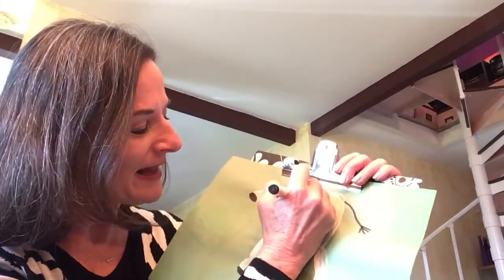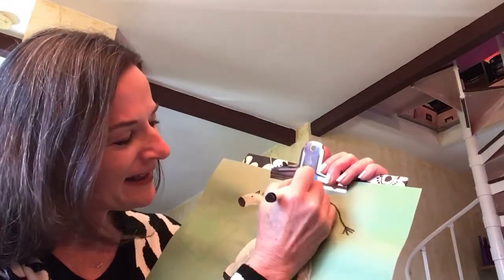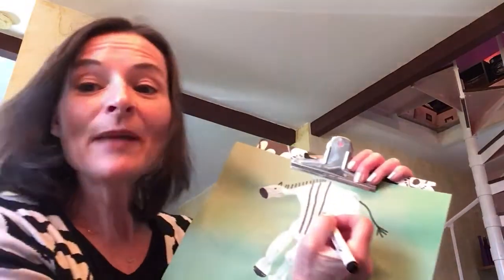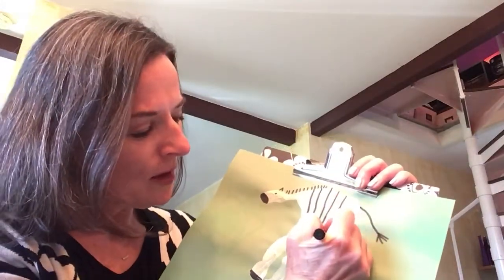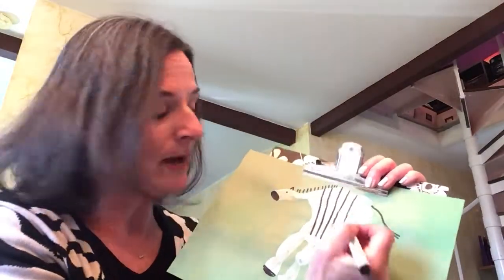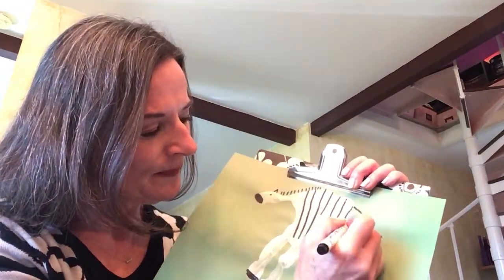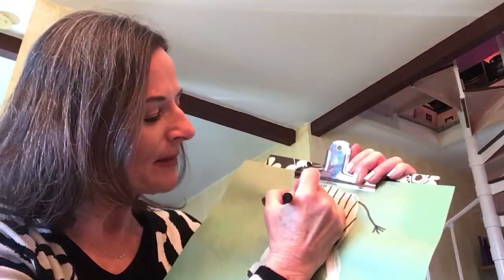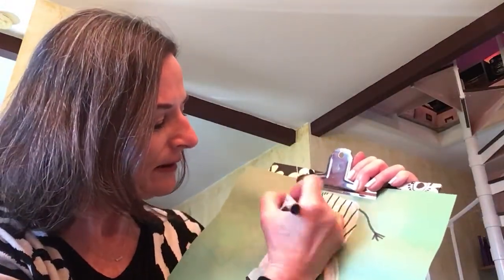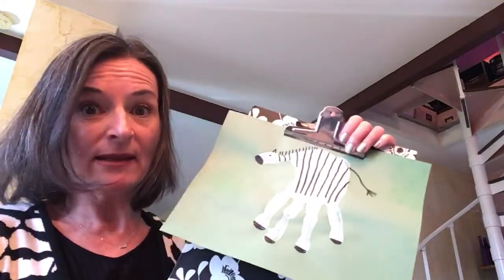I'm going to make lots of zebra stripes. I'm using a black marker. Hopefully you have a black marker or a black pen at home. Ooh, I need some on the neck too, right? And now I'm going to make some stripes on the legs.